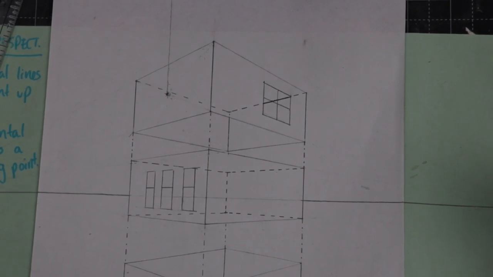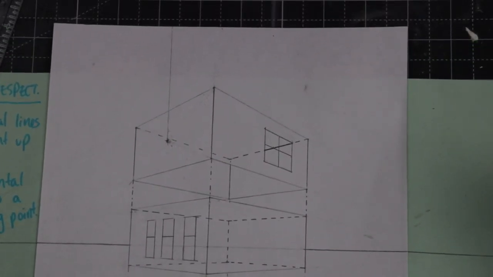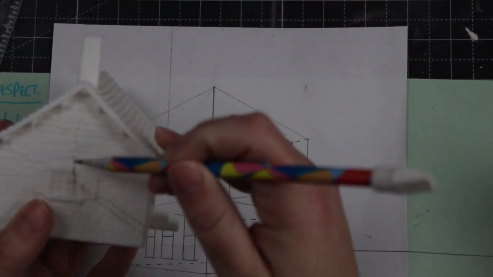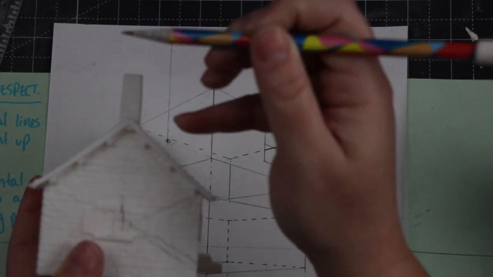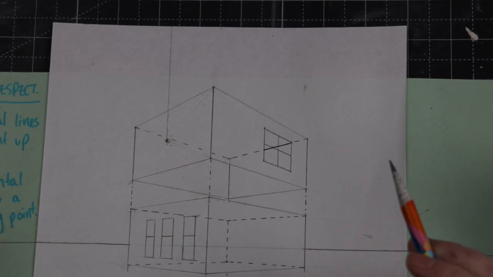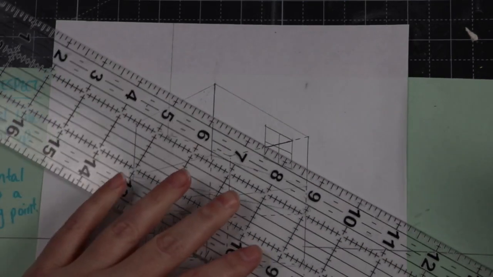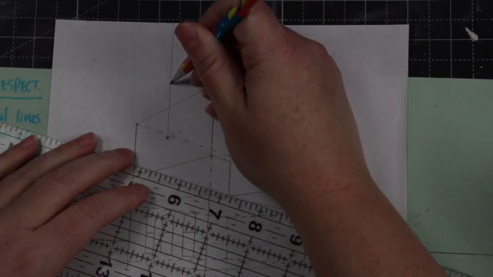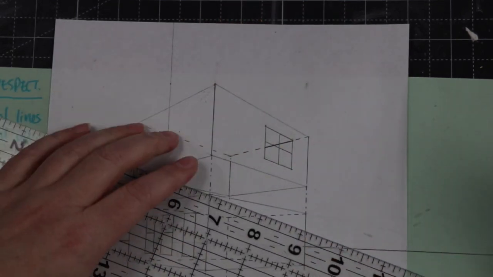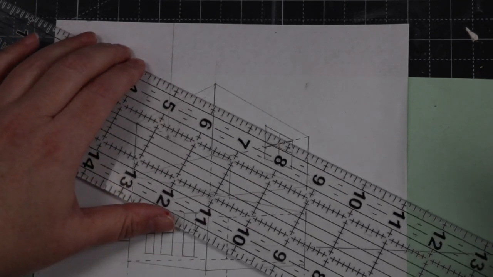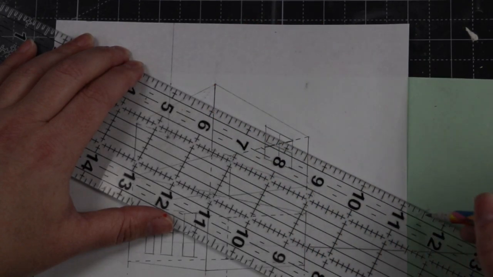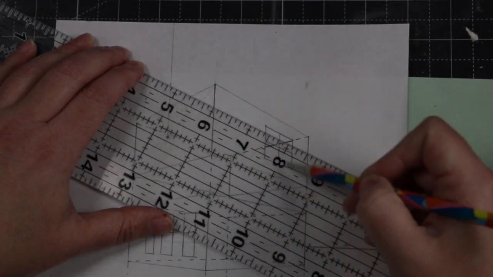Now I have to decide on this picture where to stop that peak. Imagine that this is the straight up and down line going all the way up here. I have to decide where to cut it off. If I want a really shallow one, say I want my peak to be right here, this would be more like a shed. Does that make sense? It's really kind of shallow. If I draw that line, notice how the top of my roof is not going to be visible. It's going to go through my building.